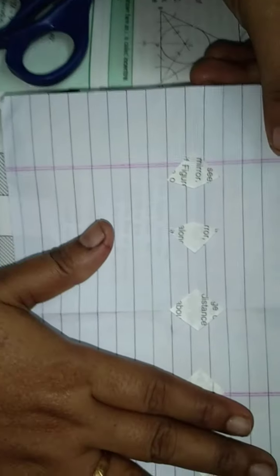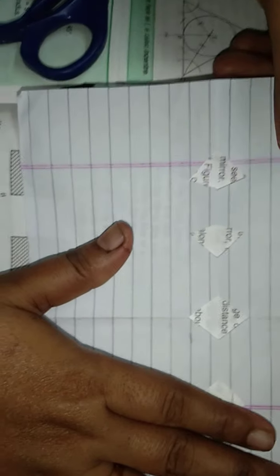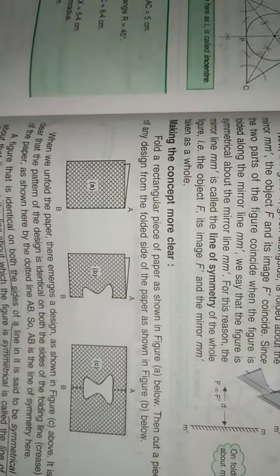This line is known as the line of symmetry because all the pictures or designs on this side are the same as on this side also. These are known as symmetrical figures. That type of figure is made in this textbook. Okay. Now we will discuss two-dimensional symmetrical objects.